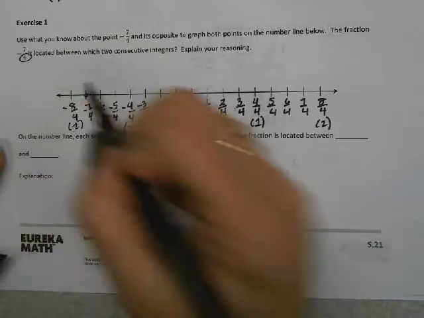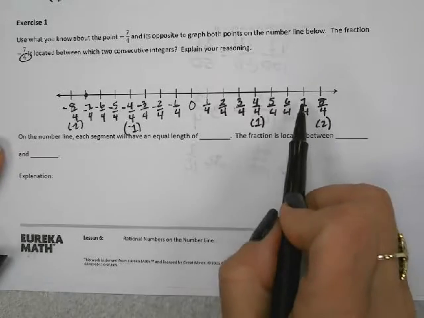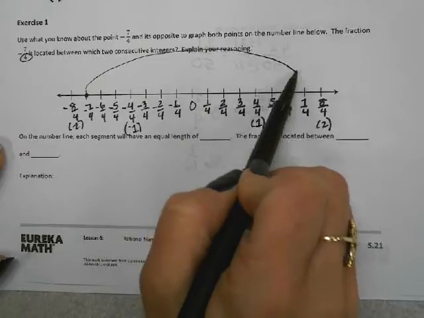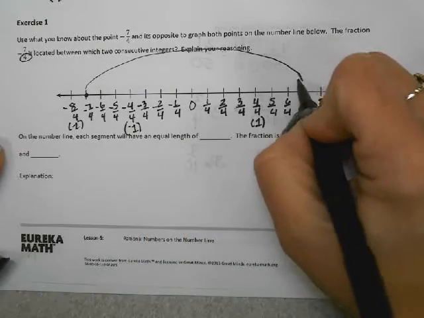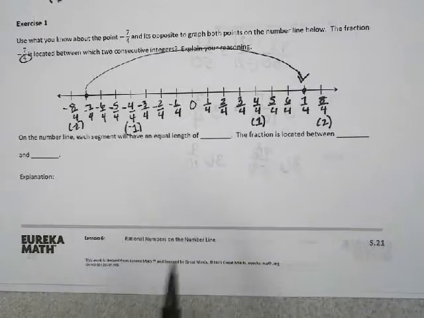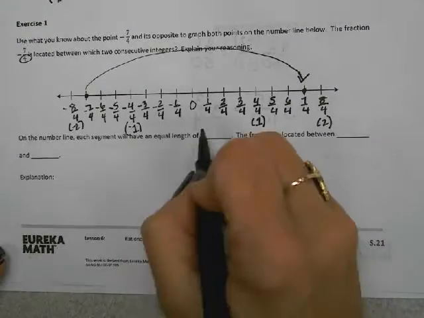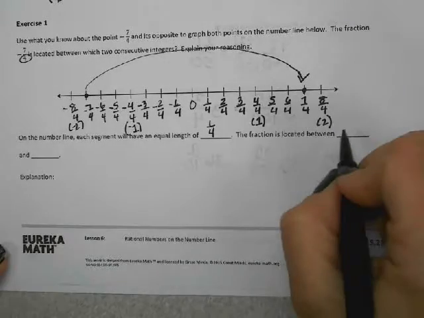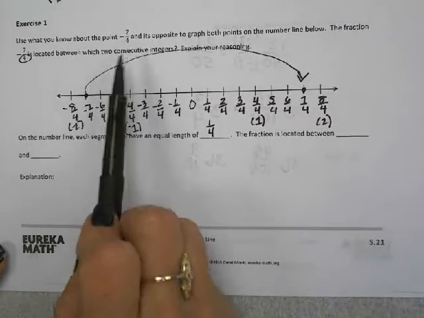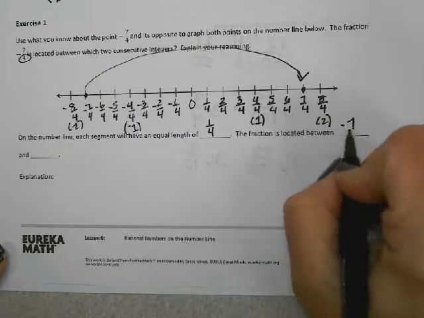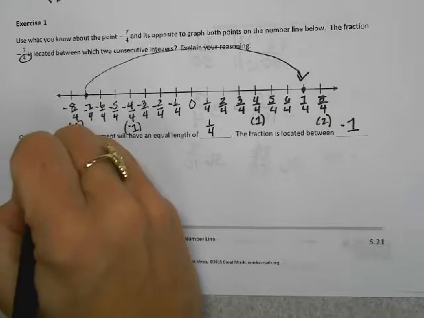So -7/4 would be right here on the number line. I know that its exact opposite is going to be a +7/4, which is going to be all the way over here. So I'm going to put an arrow, and I'm going to graph 7/4. On the number line, each segment has a length of 1/4, and the fraction is located between, meaning the original fraction, not its opposite. The fraction is located between -1 and -2.